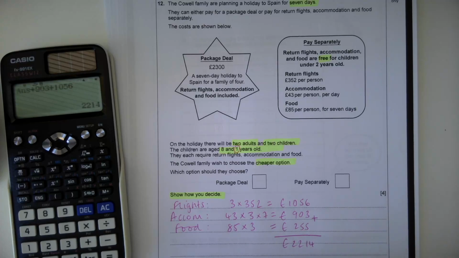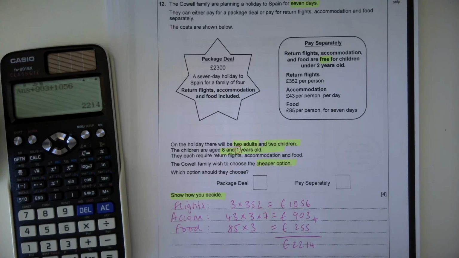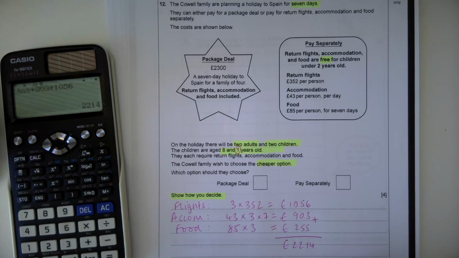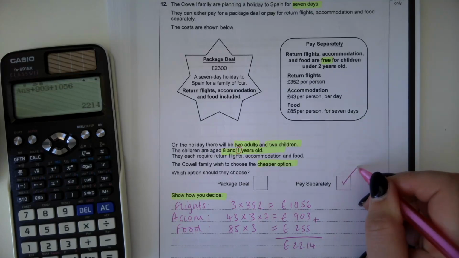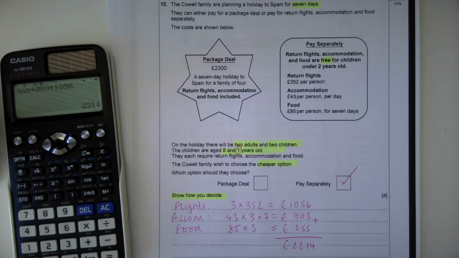Pay separately is 2,214. Well, 2,214 is less than 2,300. So this is the cheaper option. So paying separately is the cheaper option.